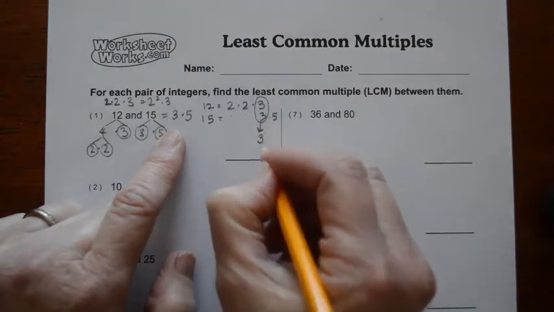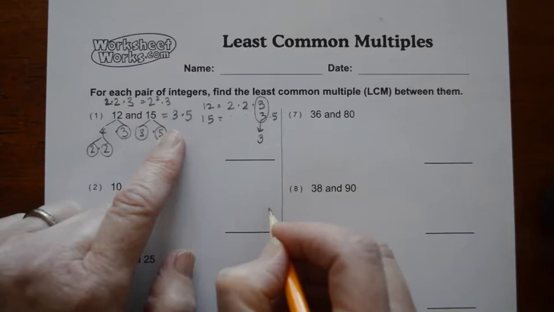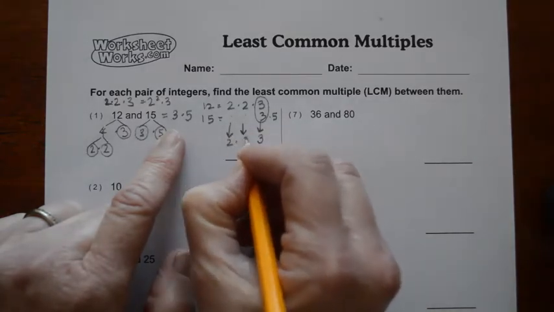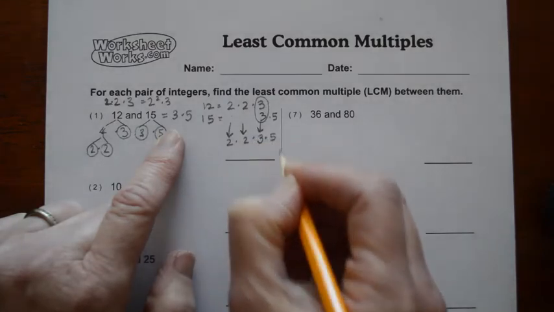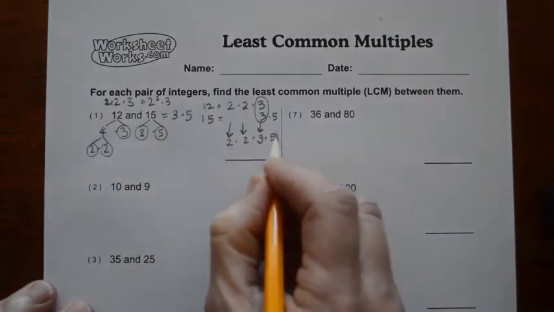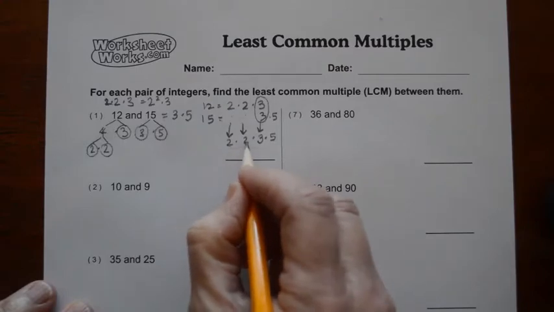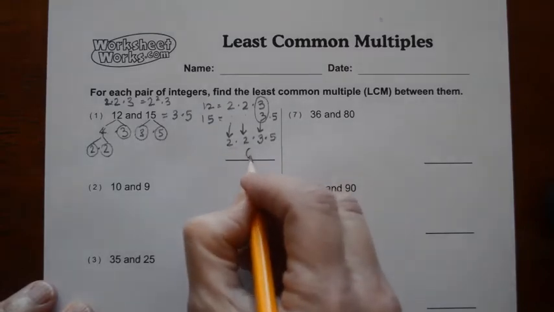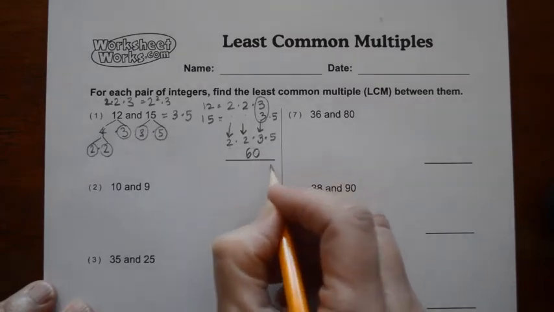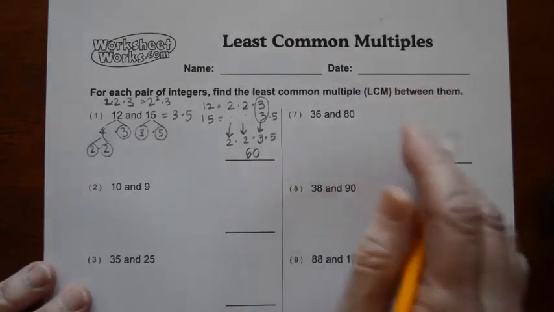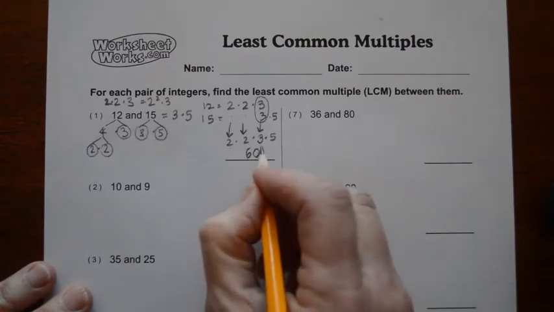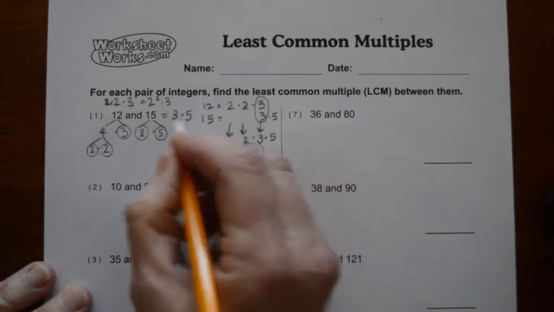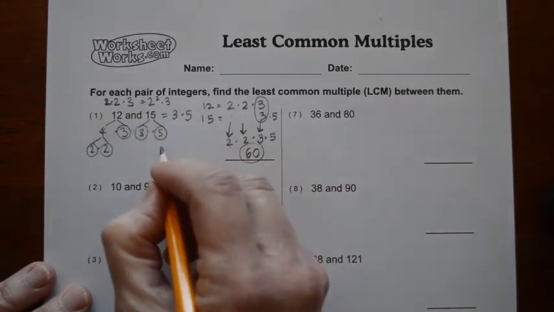All right, so here we're going to bring down this 3 that they share in common, and then we'll bring down everything else that they have that's not in common. And the least common multiple is going to be their product. So this is 2 times 2 times 3. That gives us 12 times 5 gives us 60. So the least common multiple, or again, least common denominator, depending on whether we're working with fractions or not, is 60. Let me do this again, but let me do it with the 12 written as 2 squared times 3.